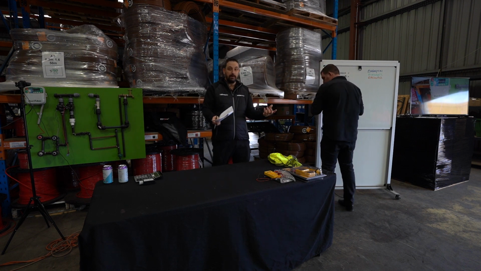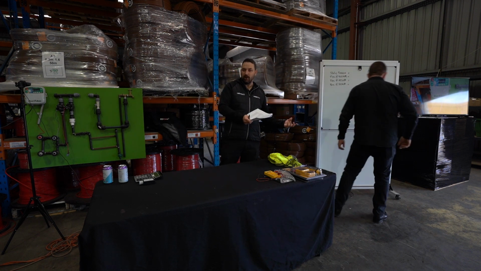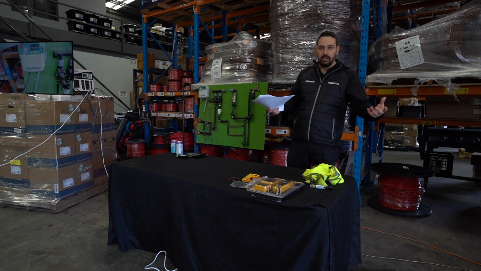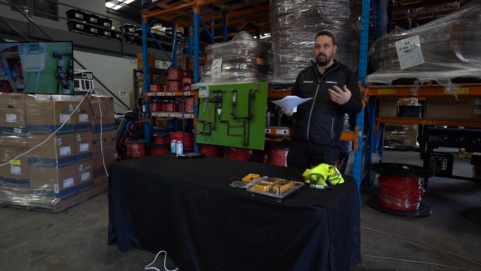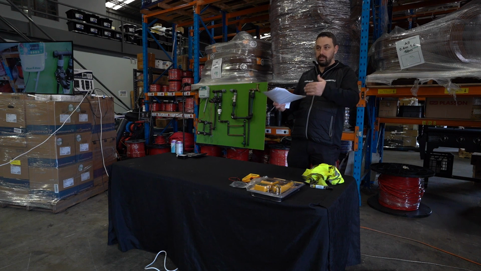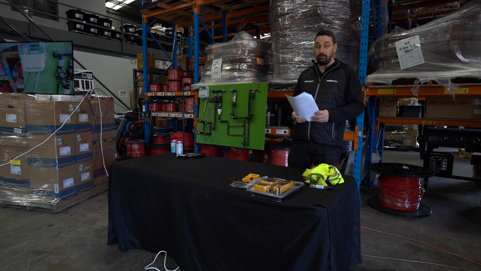Obviously with a pump, that data is already provided to us by the manufacturers, but the first step for us to work out a system is to know what the system can actually deliver from a flow standpoint.